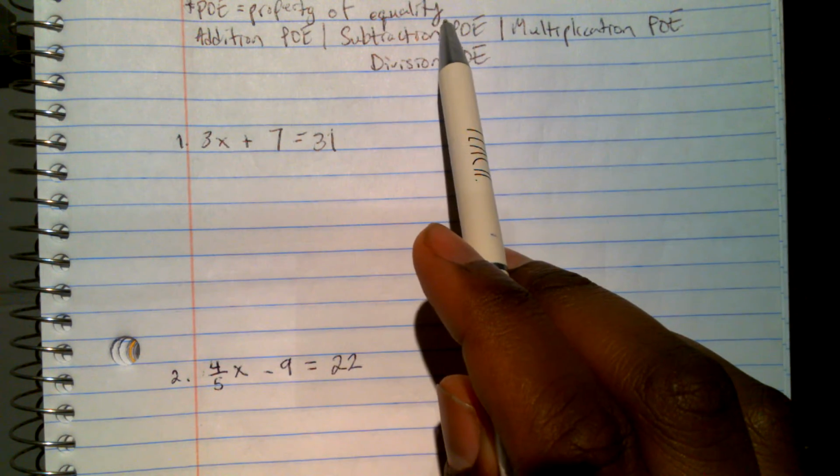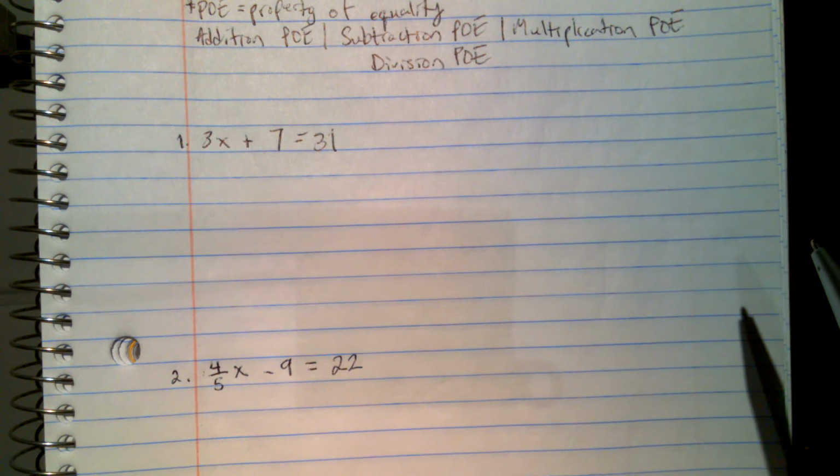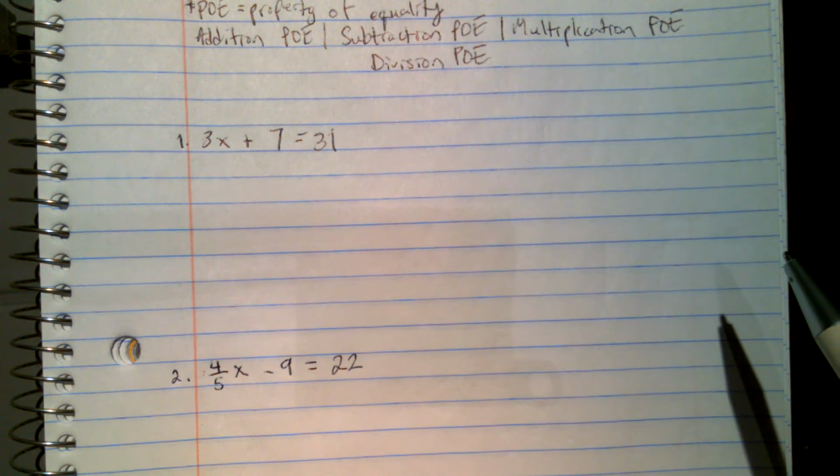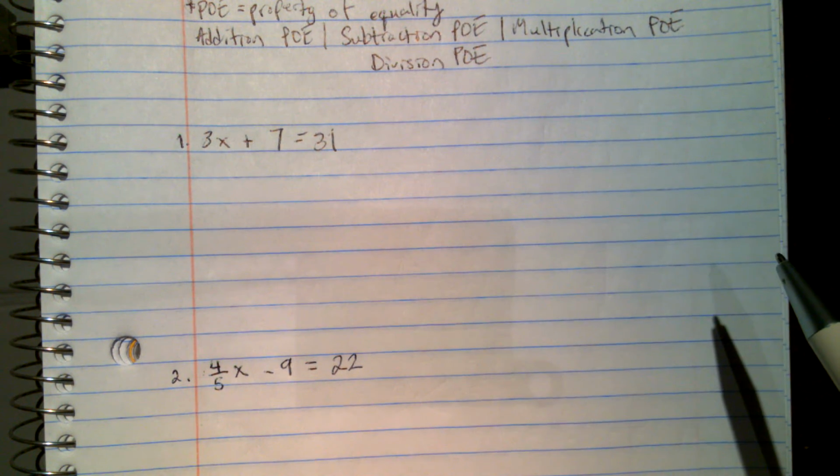All right, audience, I'm going to give examples of how two-step equations work. First, I'm going to remind you that POE is the property of equality. And I'm going to choose between using all four: the addition property of equality, the subtraction property of equality, the multiplication property of equality, and division property of equality. Notice I gave myself a lot of space to do this because I want you guys to see me move.